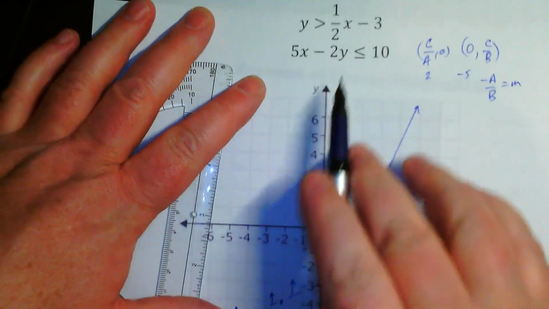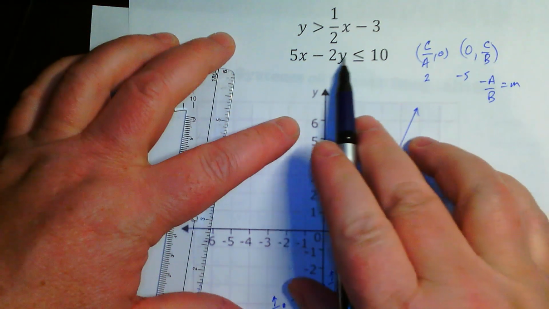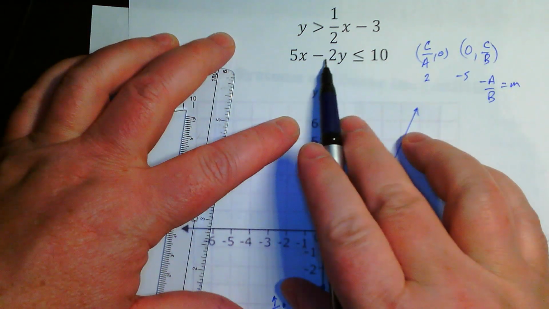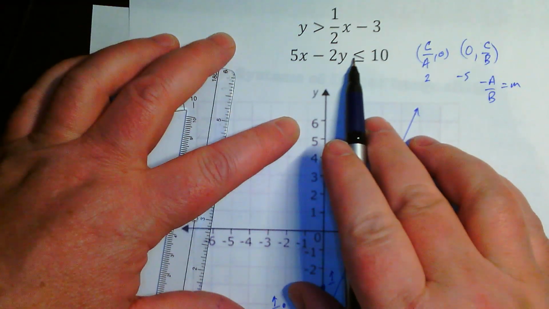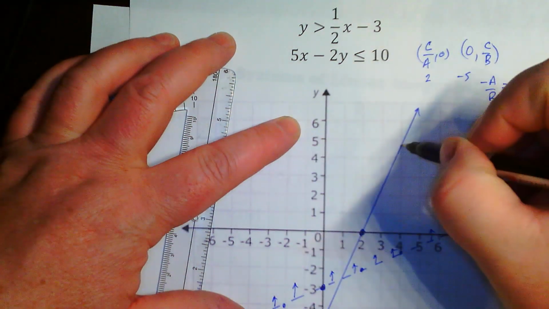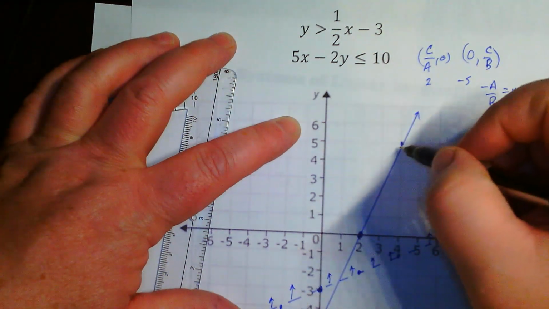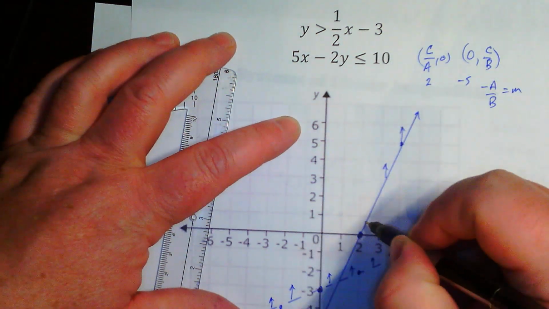Now, let's talk about which way this one is shaded. This one's really tricky, actually. You see, it says less than, less is down, but it's the opposite, so it's going to be above. The opposite of y, so it's going to be up, right? I'm just going to put a point. Because it's such a steep line, people want to think left or right, but no, think up or down. So it's going to be shaded over here.